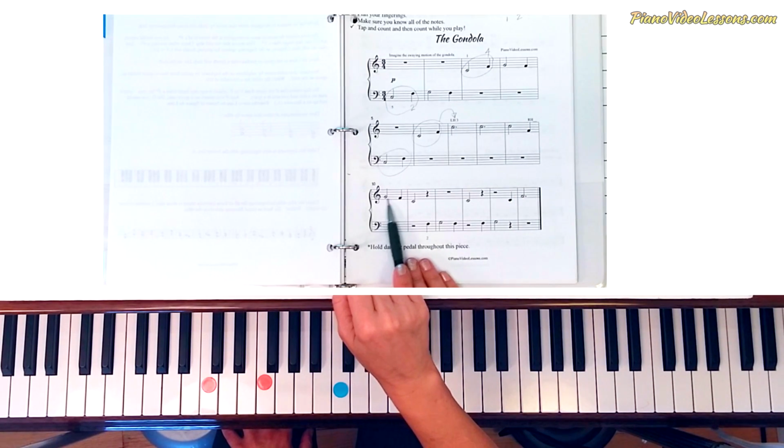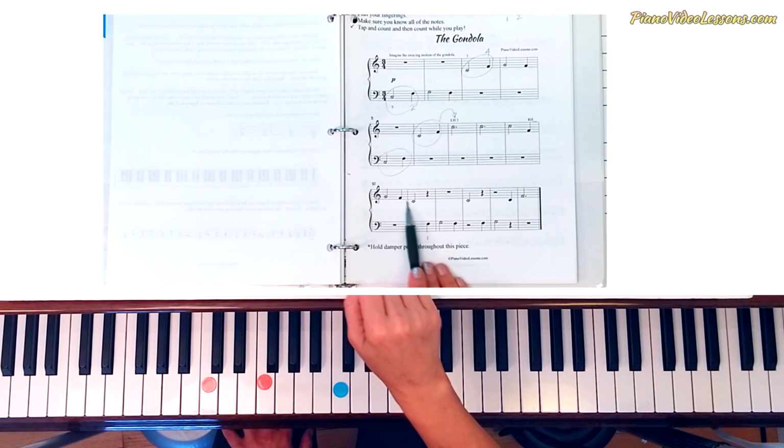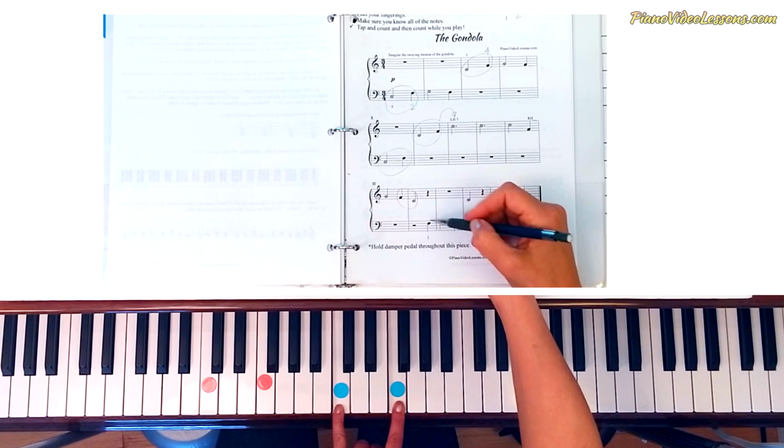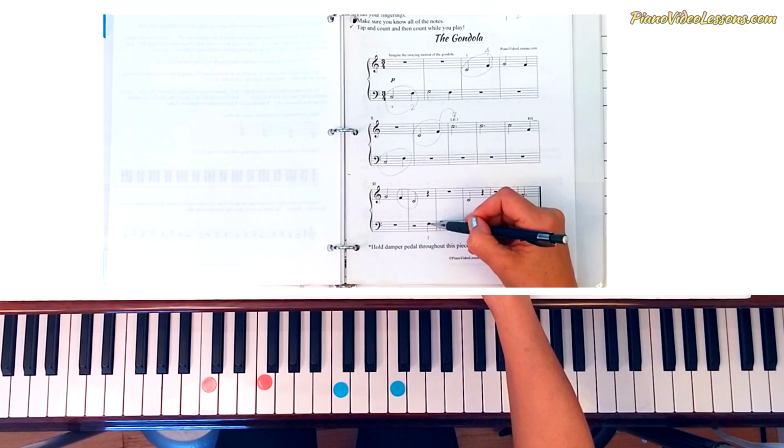Then we have line to space. Is that a fourth? Nope, it's neighbors. Then we have space to a line. Is that a fourth? Yes, it is, because it's F to C again. And then we're going to move down here, line to line, not a fourth.